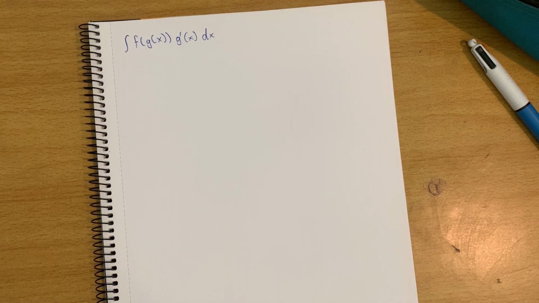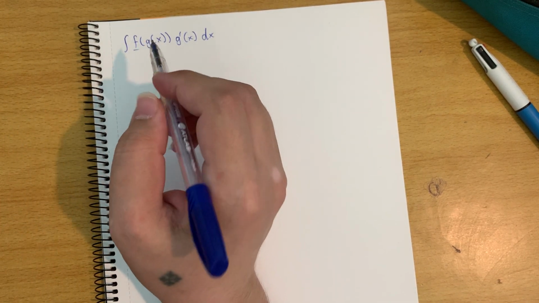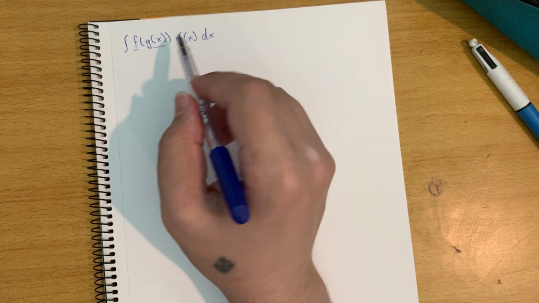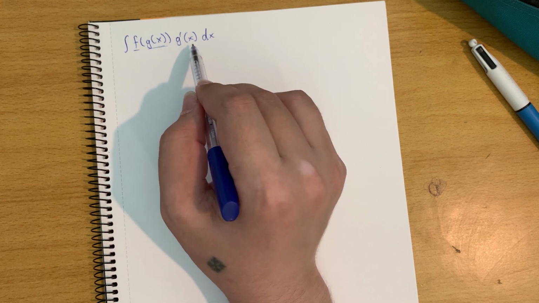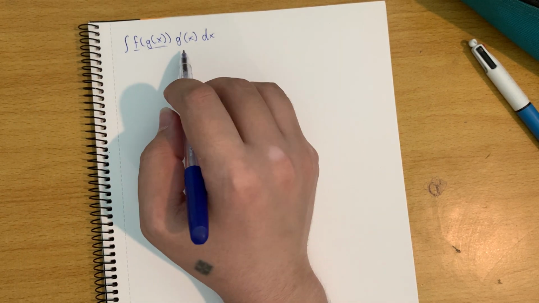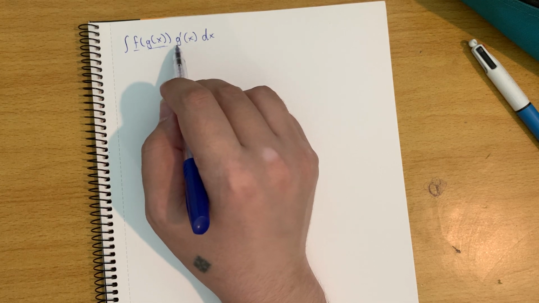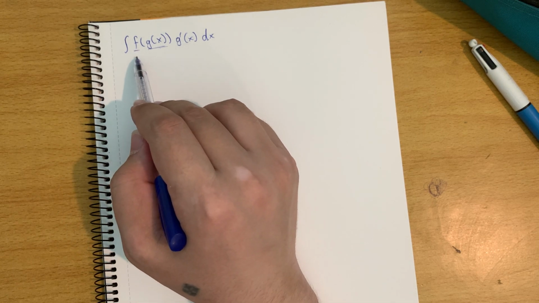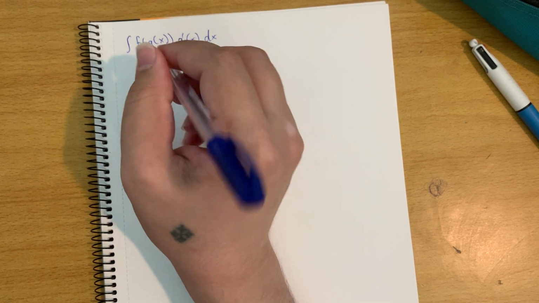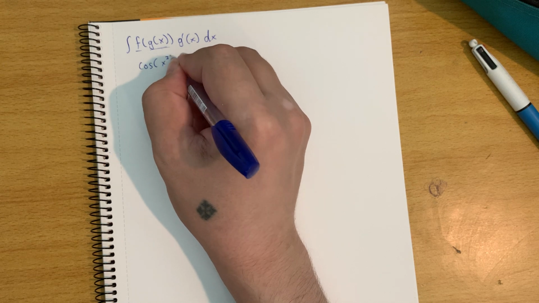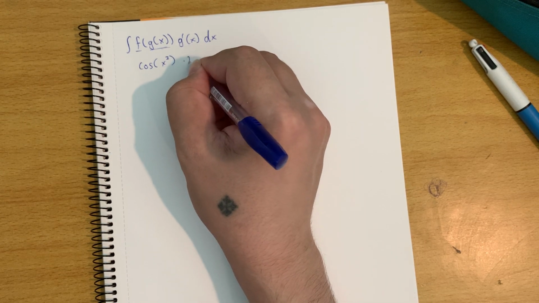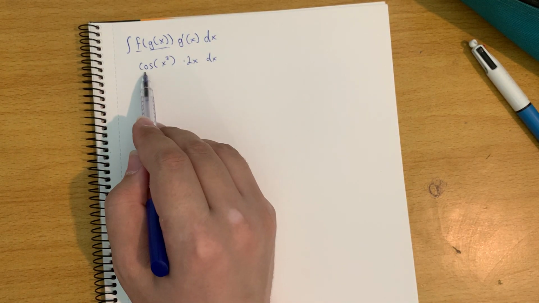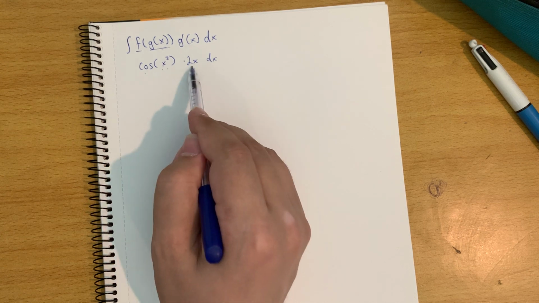So what does this mean? You're going to have an outer function f and an inner function g. And the derivative of the inner function, or something that looks like it, is present as a multiplication to the outer function. So for example, I could have cos of, let's say, x squared, and then I'm going to multiply by 2x dx. So something that looks like this: an outer function, an inner function, and the derivative of the inner function.